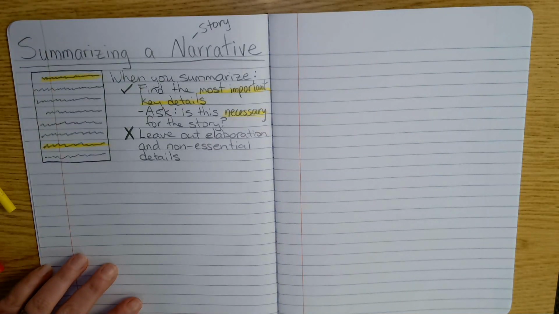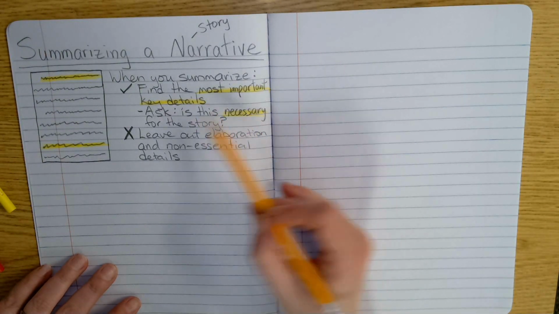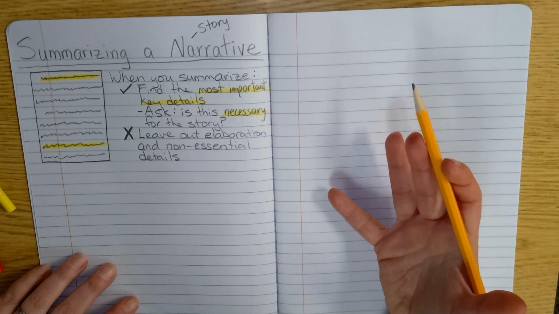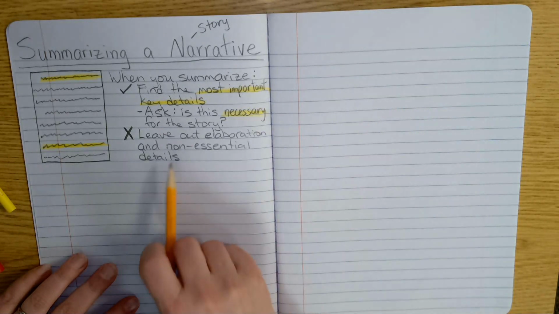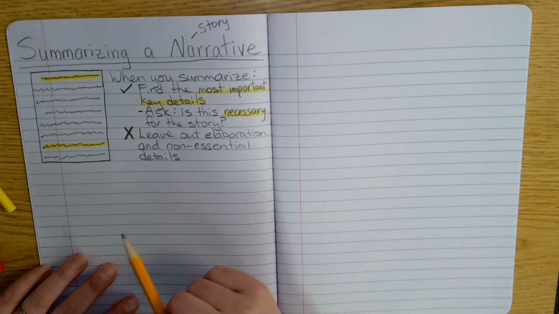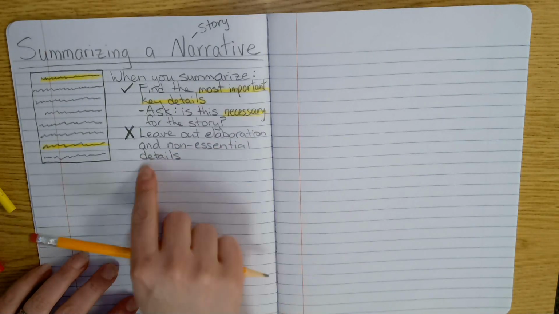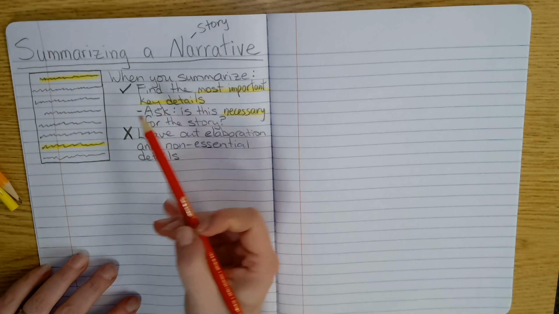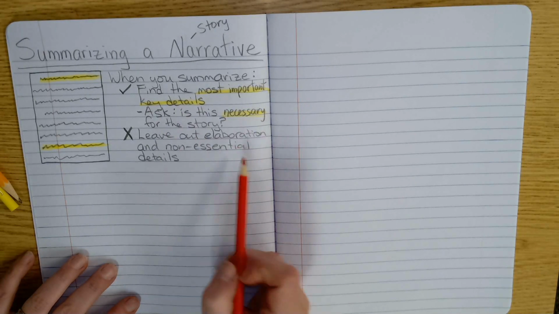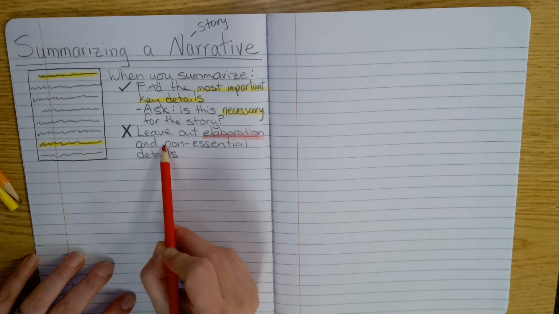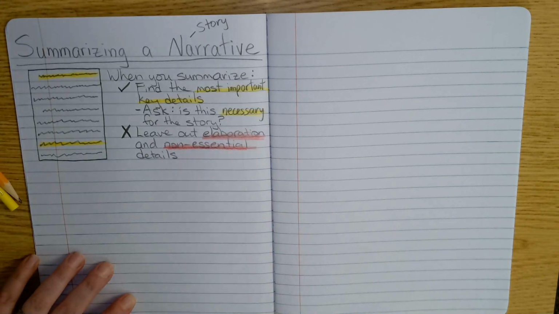And that's why we're asking ourselves, is this necessary for the story? If it's just elaboration, it's telling me more about something, that doesn't go in my summary. And if it's non-essential, it's something that's interesting, but it doesn't change what's going on in the story, those are non-essential, we want to leave them out. So go ahead and grab your red. We want to leave out elaboration. We want to leave out non-essential details.